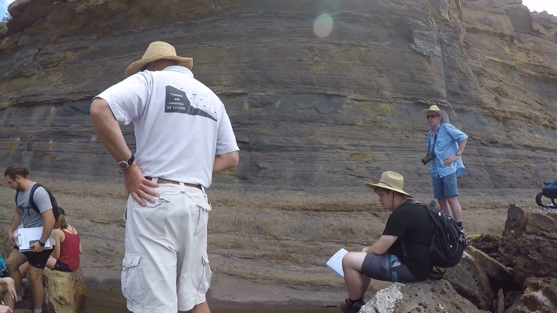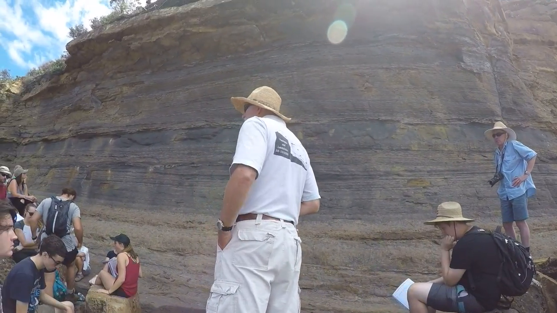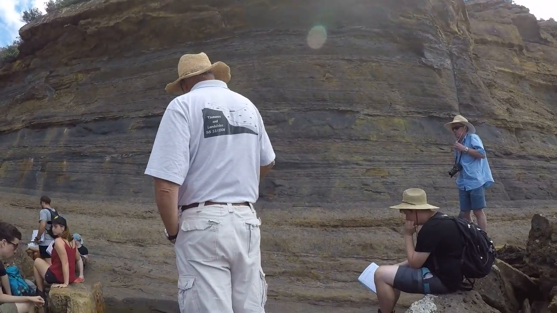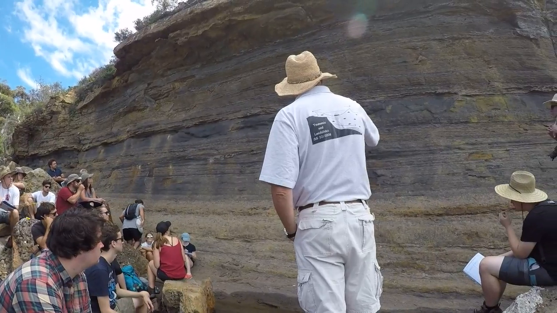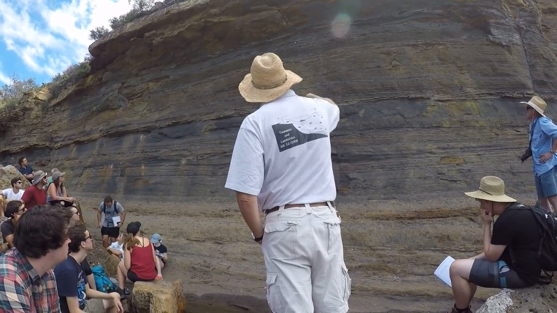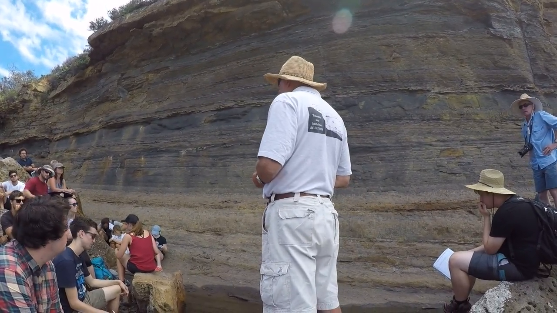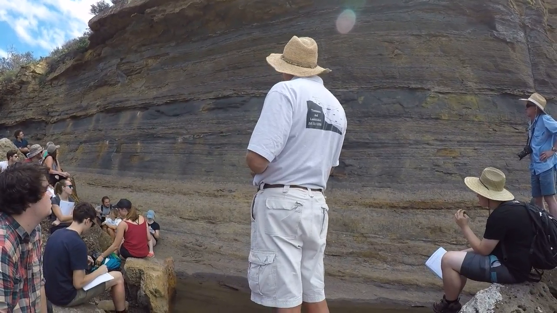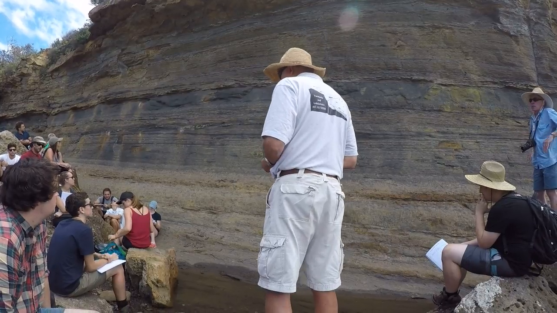I'm only using the basic facies today. If we really wanted to be picky sedimentologists, we'd probably call this stuff down here a little bit different to that stuff there. We'd probably call this stuff a little bit different to that. We'd probably call that different to that, and so on. But we're trying to keep it relatively simple. This one's a little bit of a different unit, but have a look at it and see if you can interpret a little bit. We'll talk about it later.